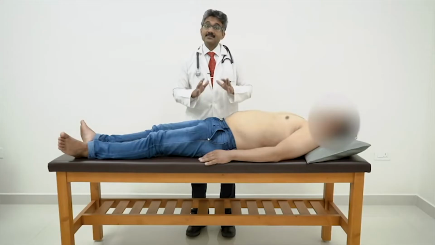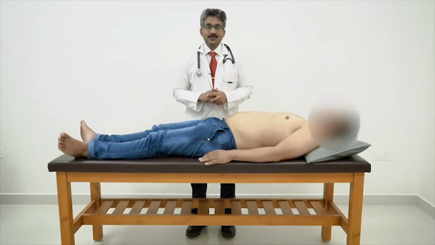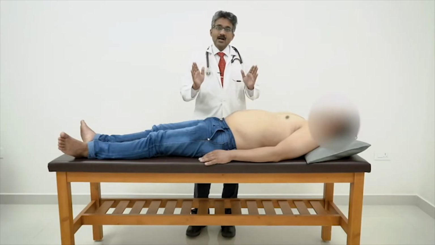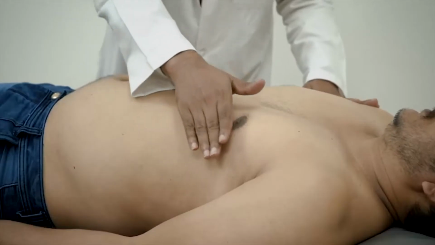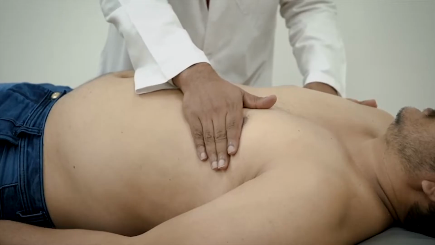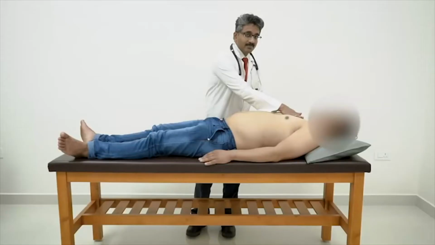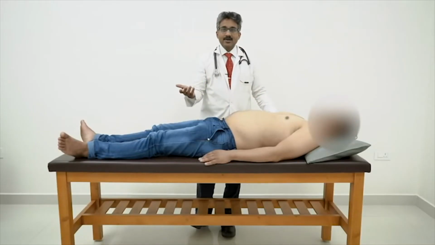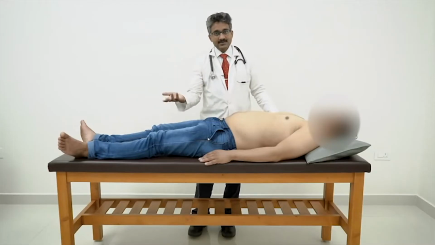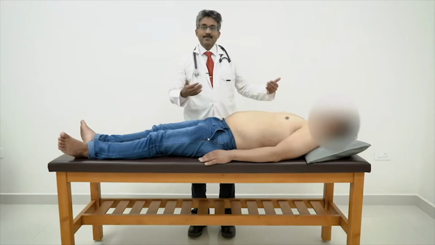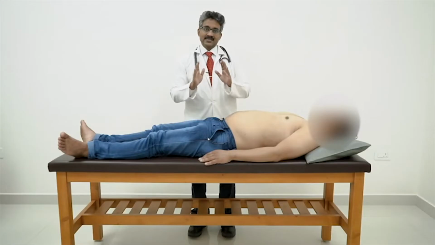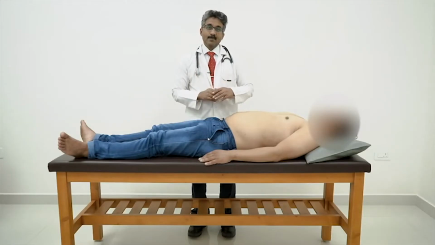Thrill indicates the grade of the murmur. If a thrill is there, it is a grade 4 murmur. By and large, the thrills at the mitral area are diastolic. At the base of the heart, they are systolic. But in severe MR, mitral regurgitation, you may get a systolic thrill in the mitral area, or in severe AR, you may get a diastolic thrill at the base. But in general, mitral area thrills are diastolic, and the base of the heart thrills are systolic.